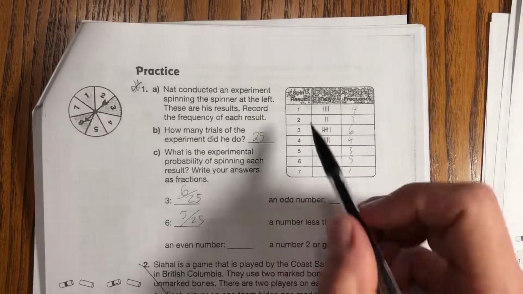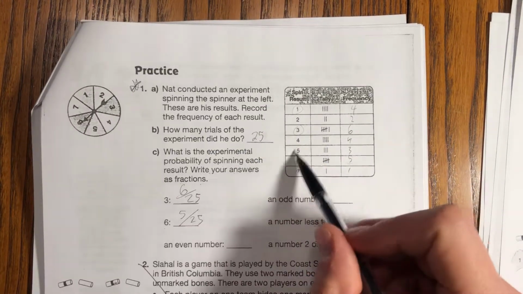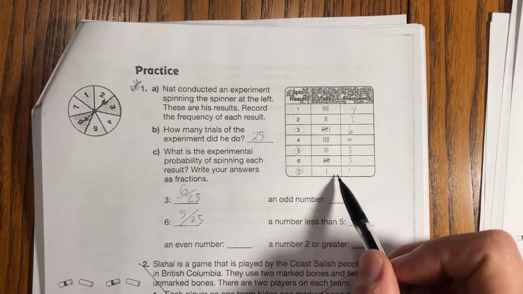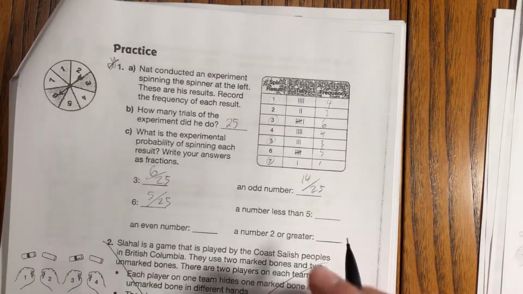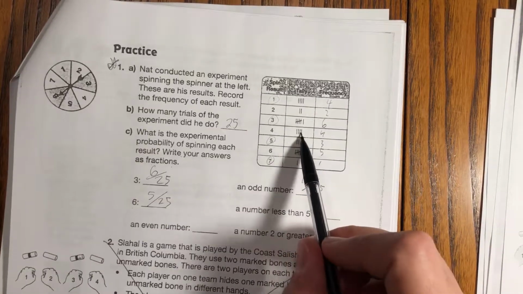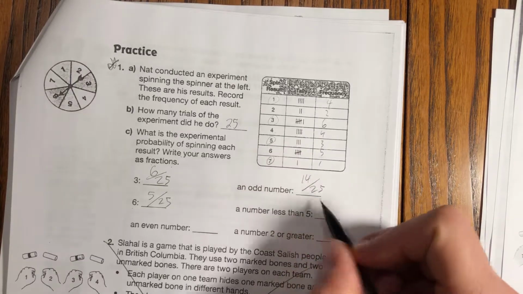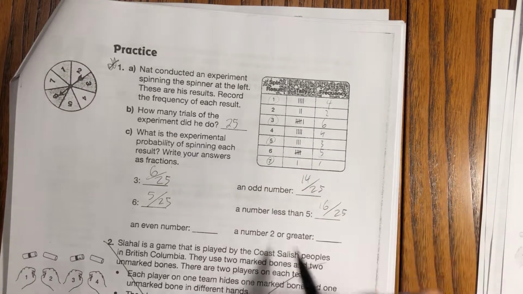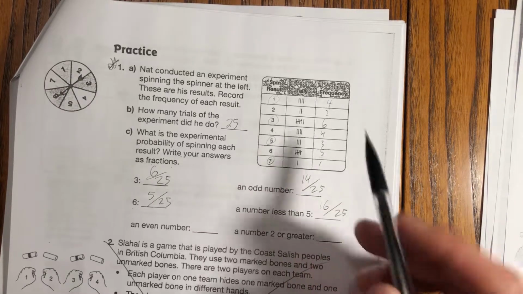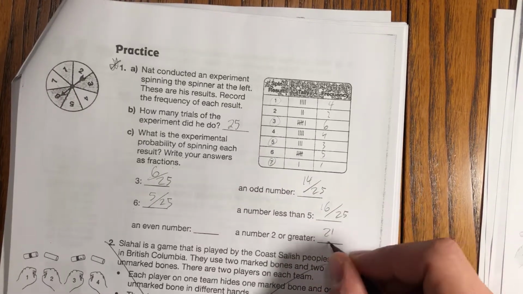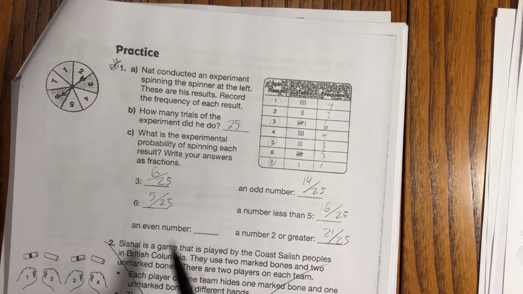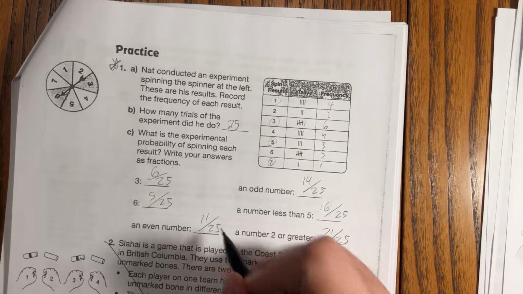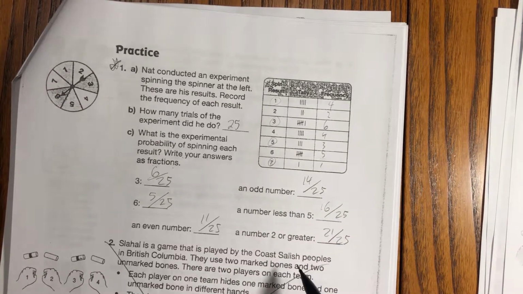An odd number. Odd numbers are 1, that one, that one, and that one. So add them up. 14 out of 25. A number less than 5 would be this, this, this, and this, which adds up to 16 over 25. And then a number 2 or greater, which is everything except number 1, which would be 21 over 25. So that's it for that one. We actually don't have to do, oh, and an even number. There's 11, because there's 14 odd. So pretty easy, not bad.